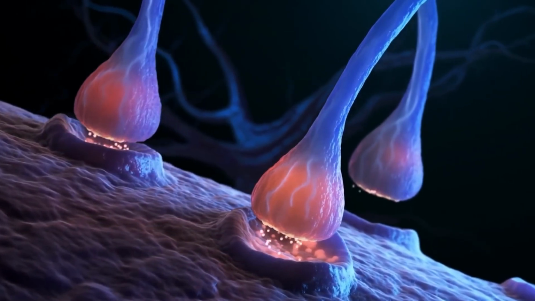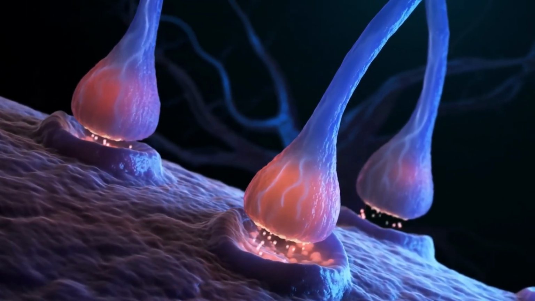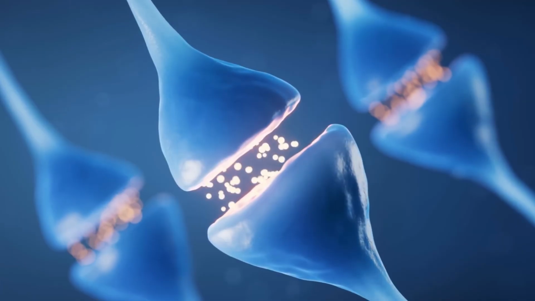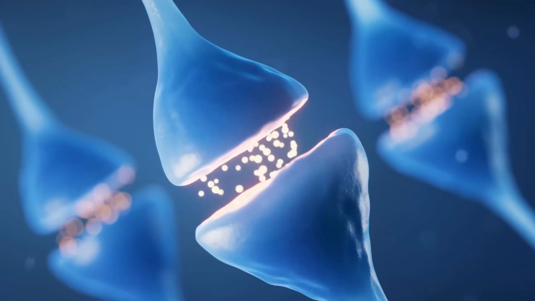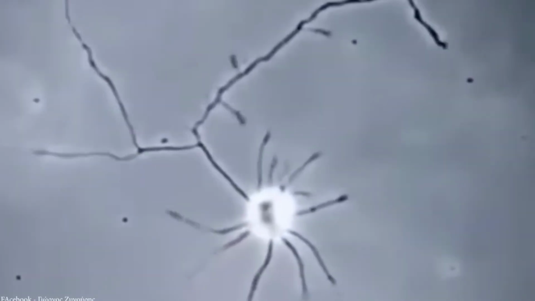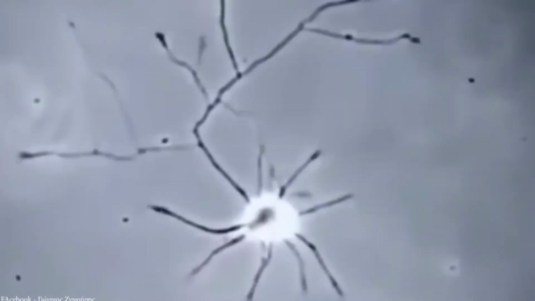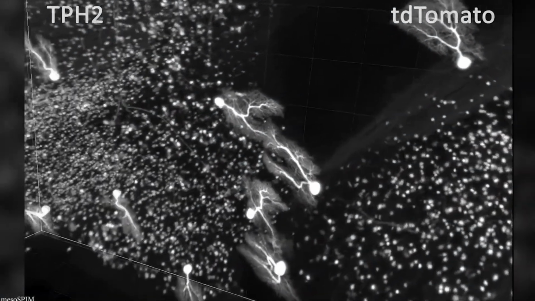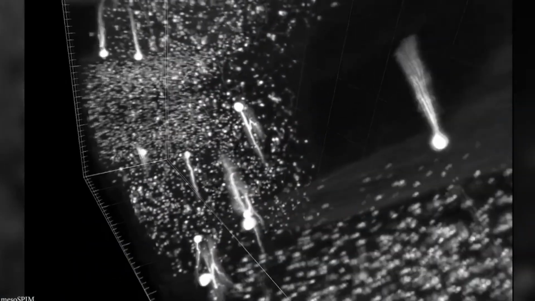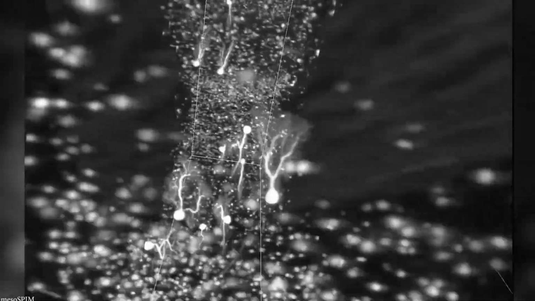On the transmitting side, known as the presynaptic terminal, there are clusters of synaptic vesicles filled with neurotransmitter molecules. These vesicles are typically about 40 to 50 nanometers in diameter, and they're positioned near the presynaptic membrane, ready to release their contents. When a neuron fires, electrical signals trigger calcium ions to enter the presynaptic terminal. Electron microscopy combined with biochemical studies has confirmed that this calcium influx causes vesicles to fuse with the membrane and then release neurotransmitters into the synaptic cleft.